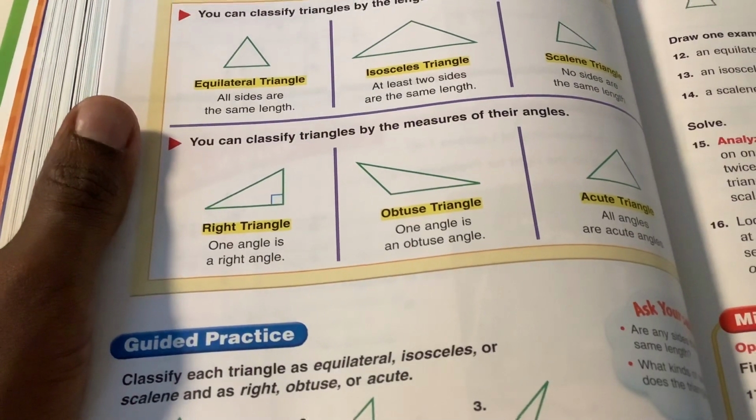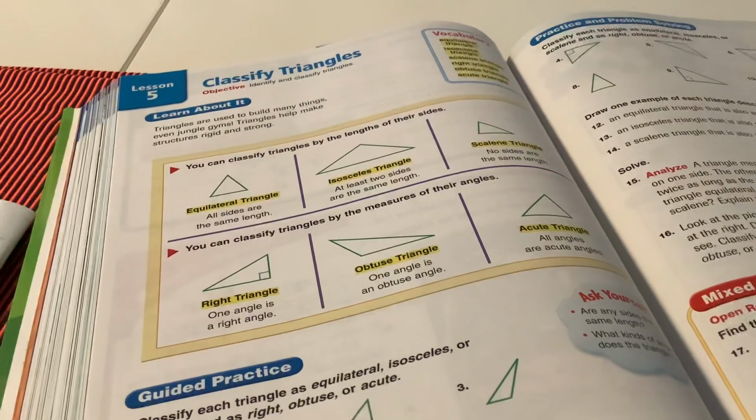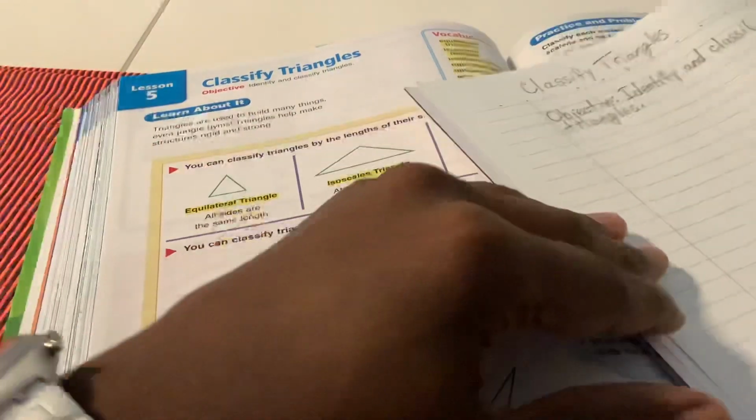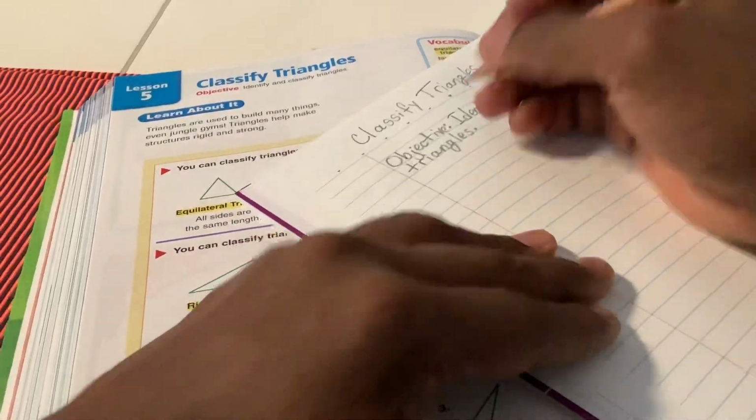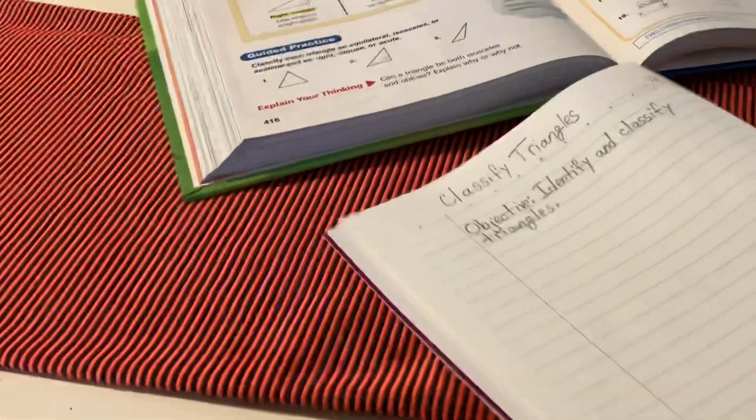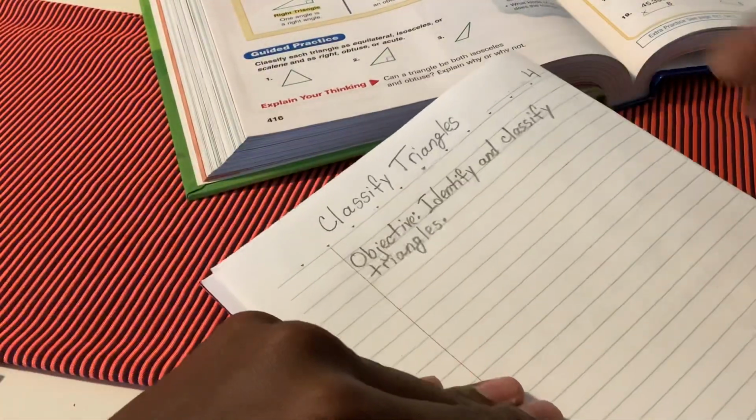Okay? So what I'm going to do is write that here in my notebook. I'm going to move this up just a tiny bit so you guys can see. There we go.